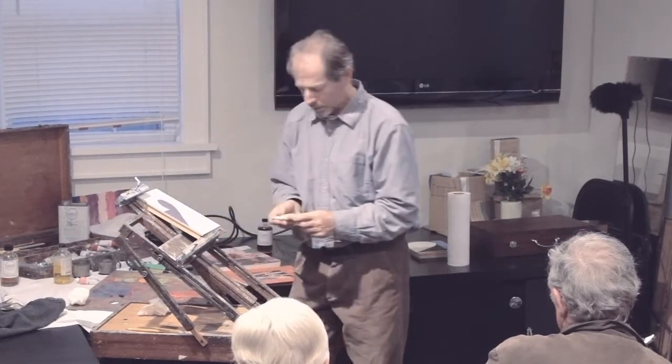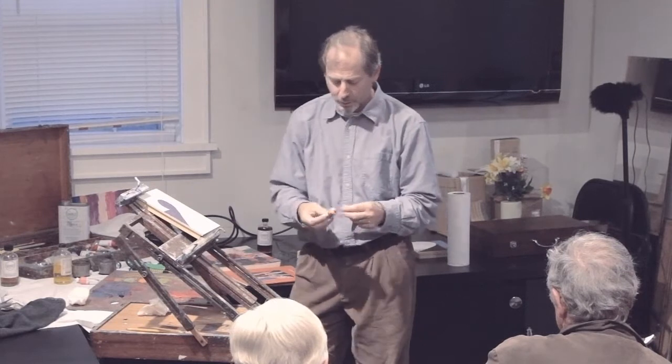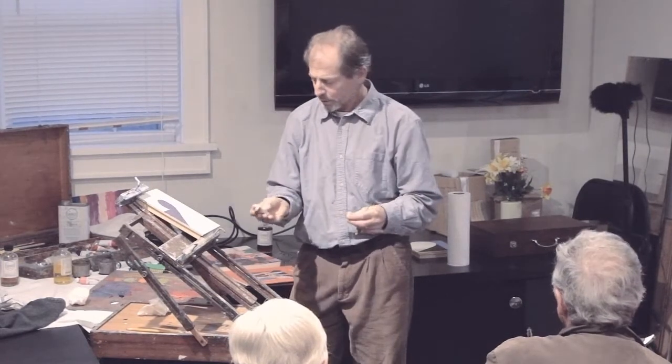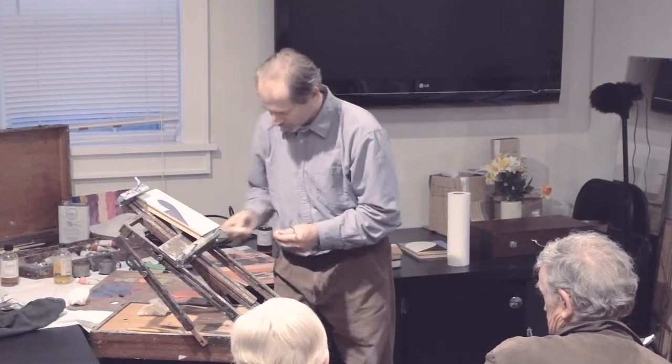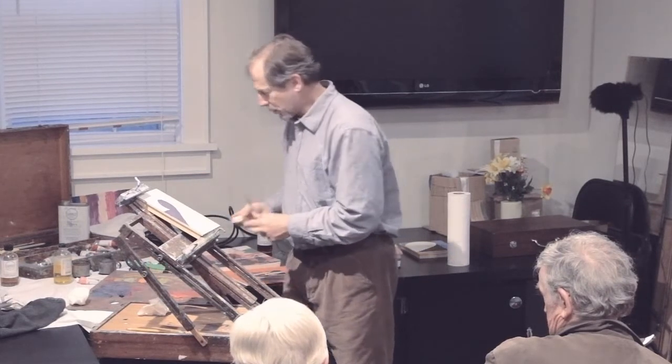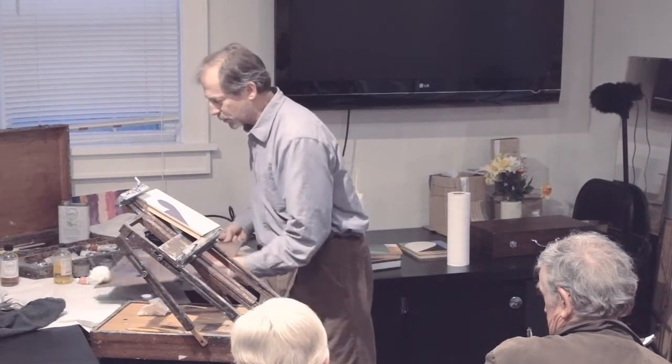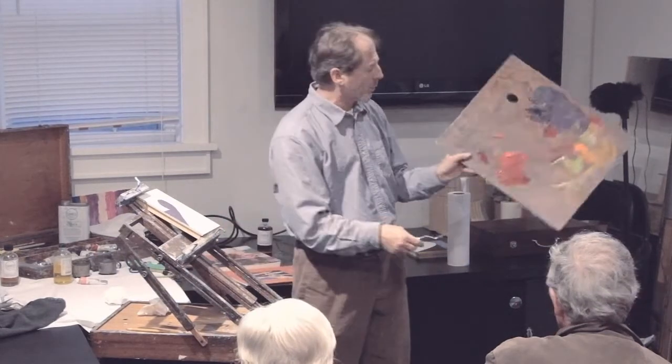Okay, let's try a really weird pigment. This is Old Holland Red Gold Lake. Okay, and so I might just try a pigment like this just to see what it does. That's totally different from what I usually do.